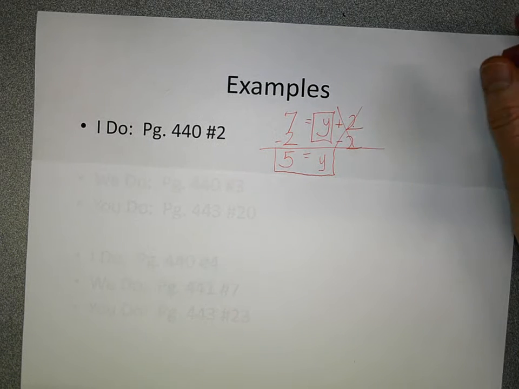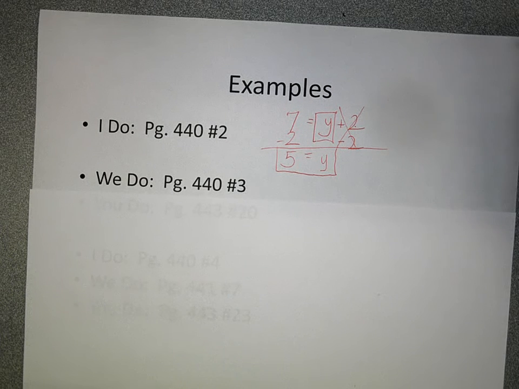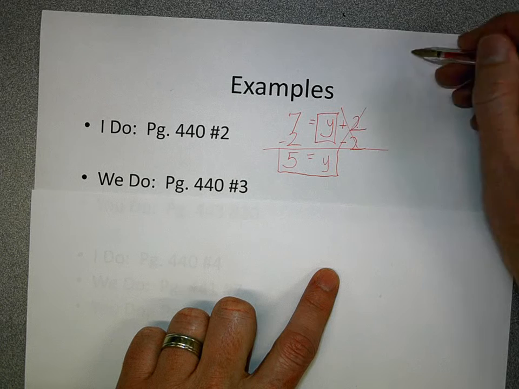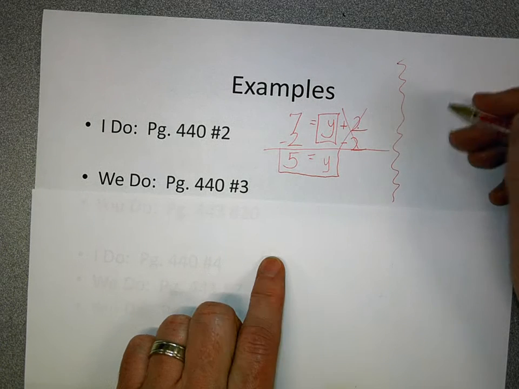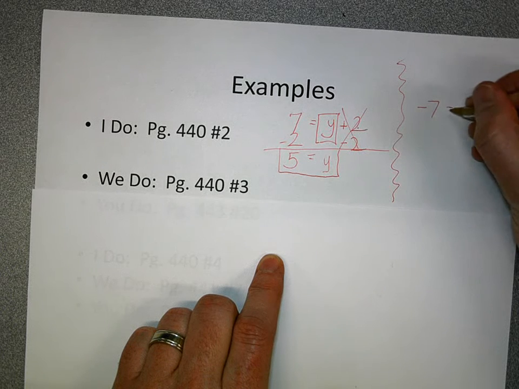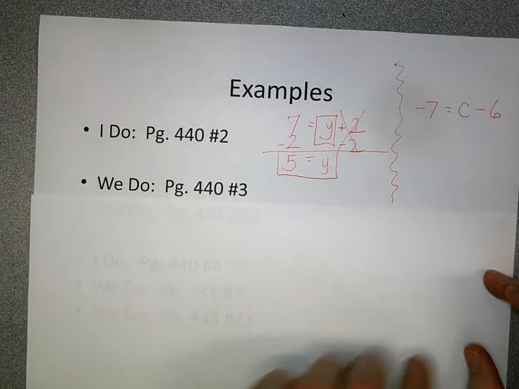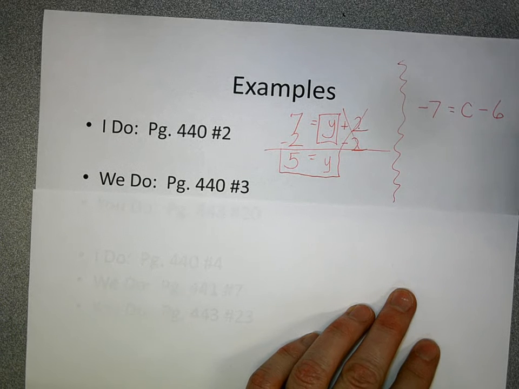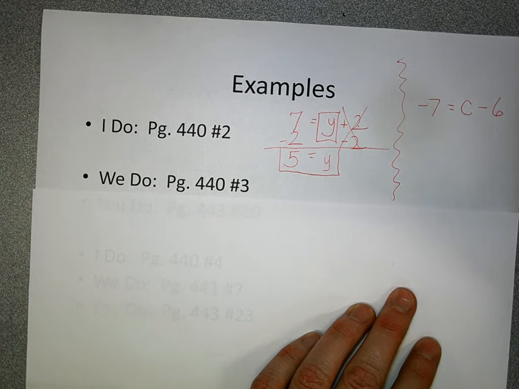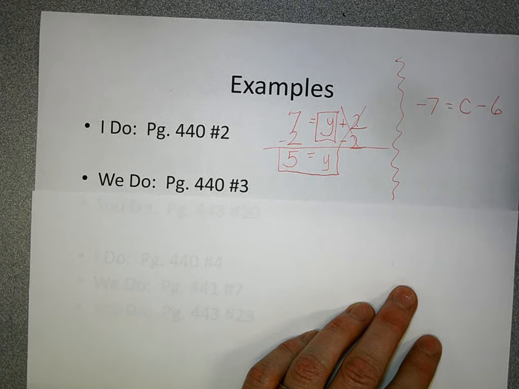Okay, so here's what we're going to do next. The problem right next to it, number 3. On problem number 3, I'm going to complete it over here. Problem number 3 is negative 7 equals c minus 6. What you're going to see here is I'm going to go through the same steps, but the steps are going to help us on this one a little bit more. Some of us may know what the answer is, but this isn't quite as easy as the first one. So here we go.